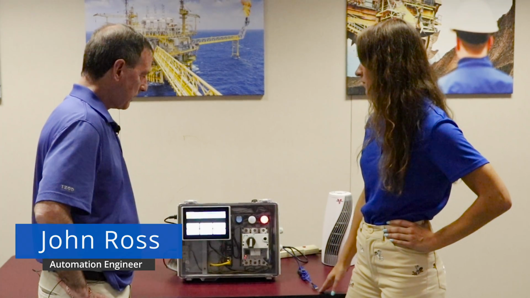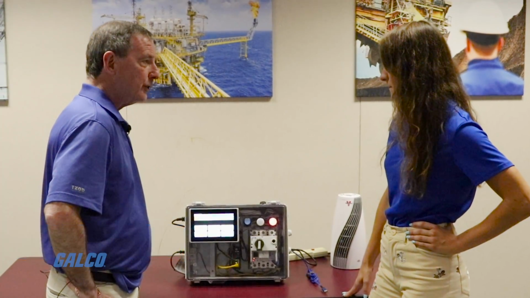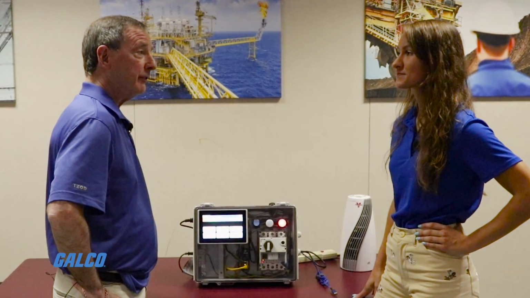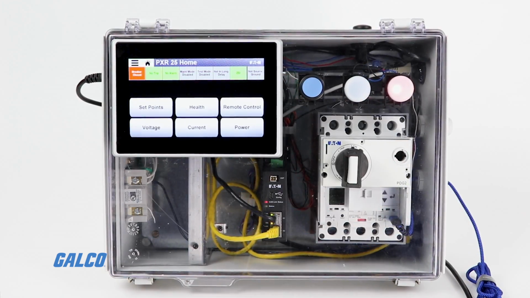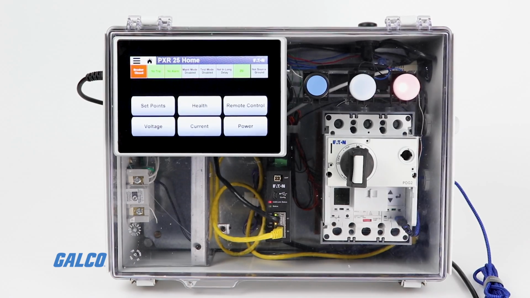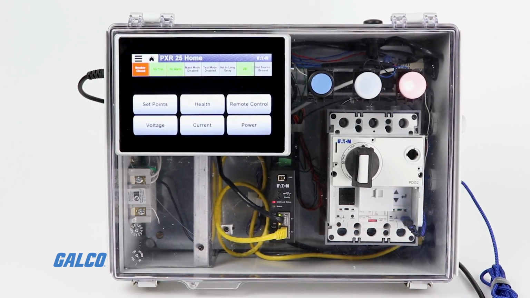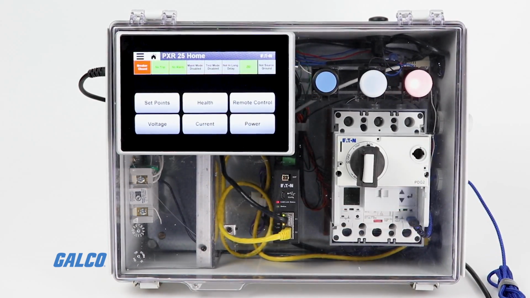John, tell me about what we have here. This is our new family of products called the Power Defense. It's a new molded case circuit breaker line that has a lot of features, and one of them is the more data that people need, and it has access. It gives the user all the access.